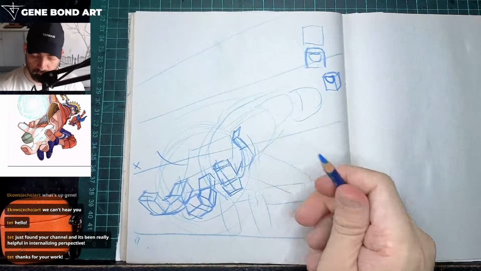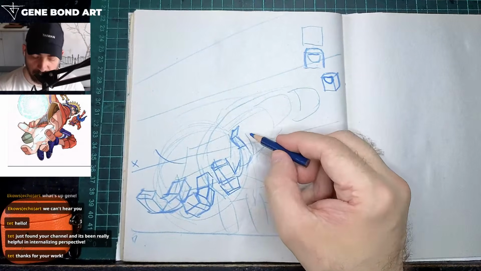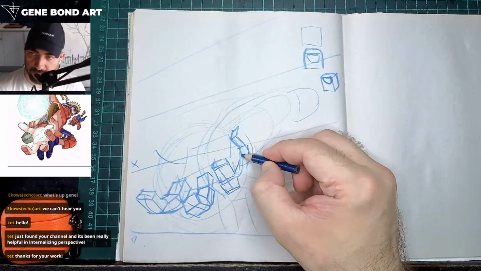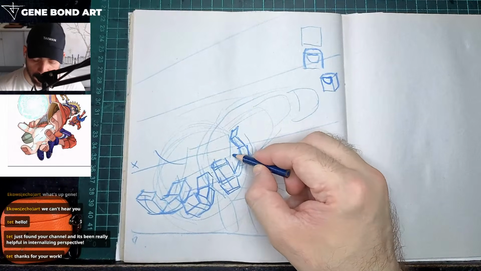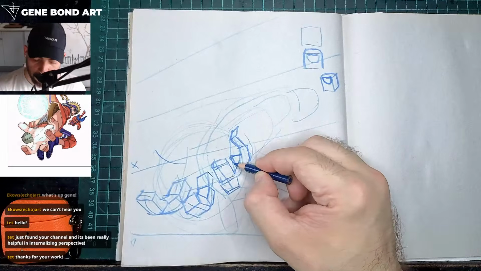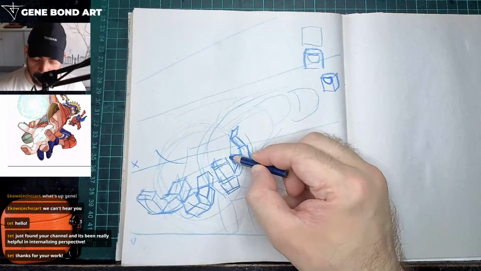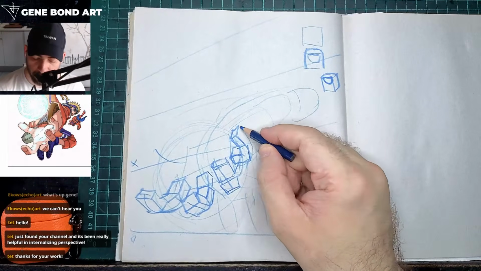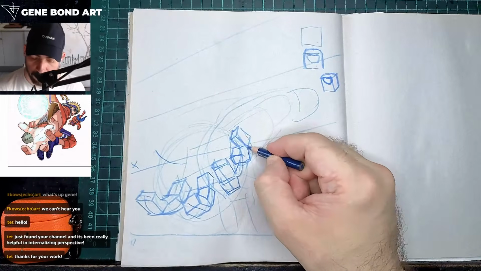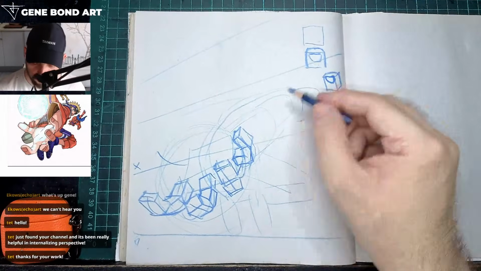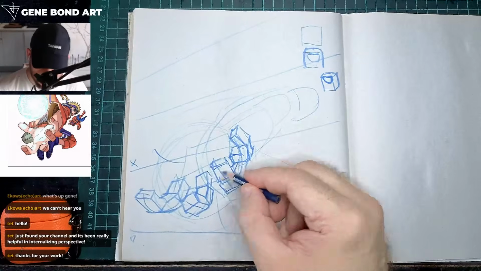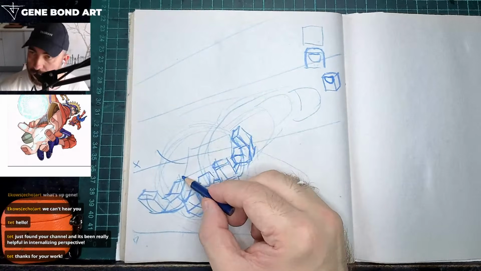So first you ask how many sides you see. Second is what is the ratio, what is the degree of each side, how much you see this side or this side. Okay.